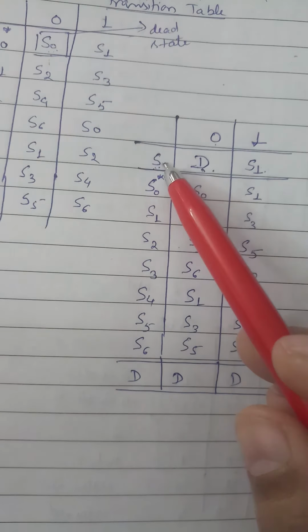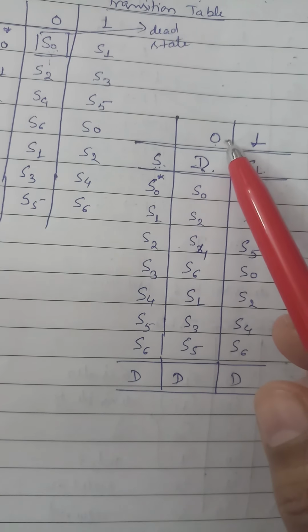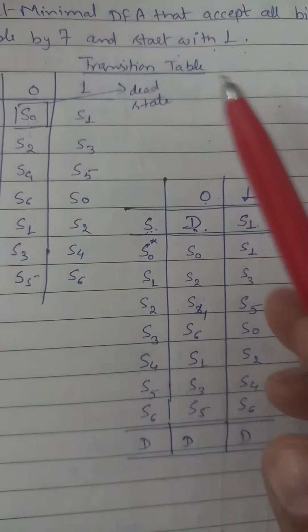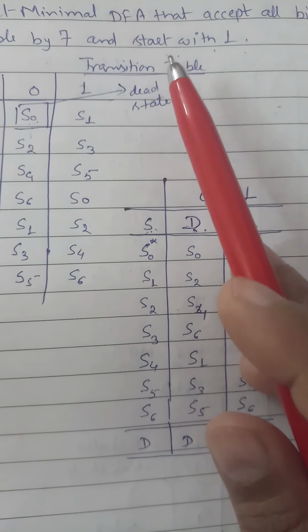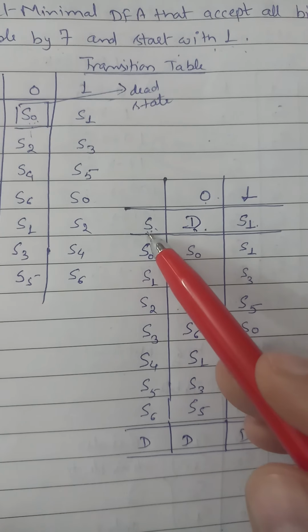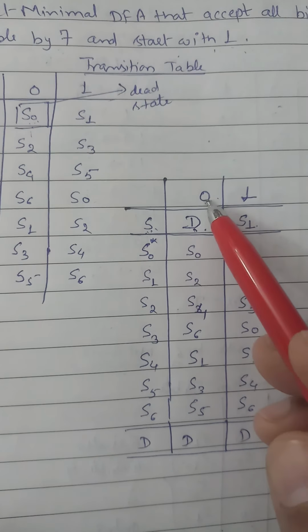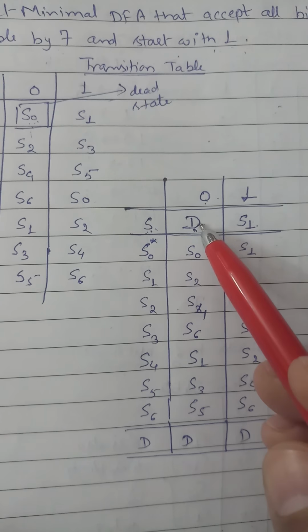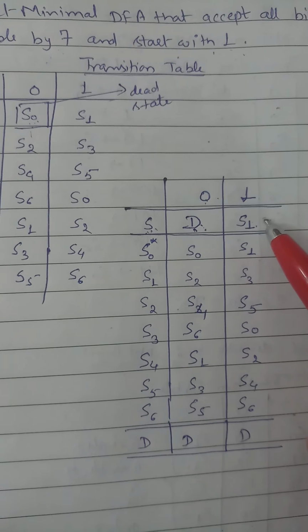Why? So that it can give a transition on 0, because in our DFA the condition is that it should start with 1. That's why we make 1 extra state, and for the 0 transition we make the dead state. For 1 it is simply S1, because it is going on the 1 transition.